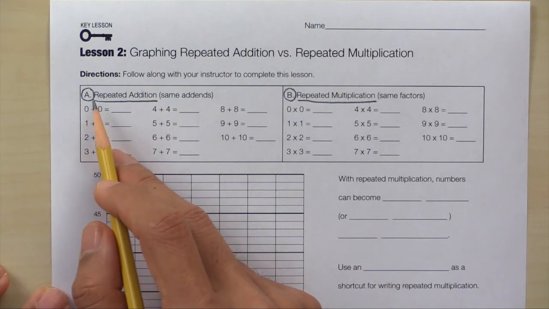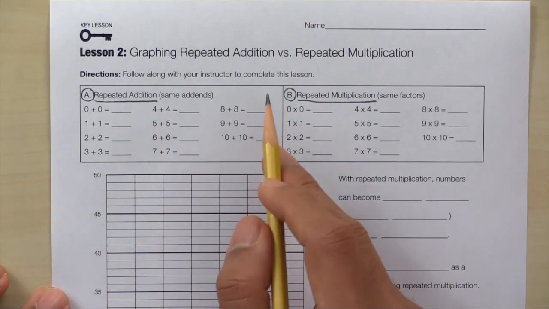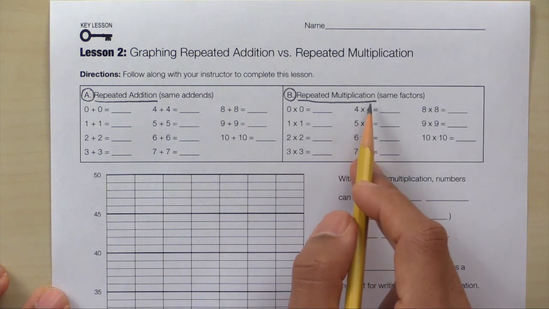Lesson 2, graphing repeated addition versus repeated multiplication. Compare box A with box B. In box A, we have repeated addition. In box B, we have repeated multiplication.